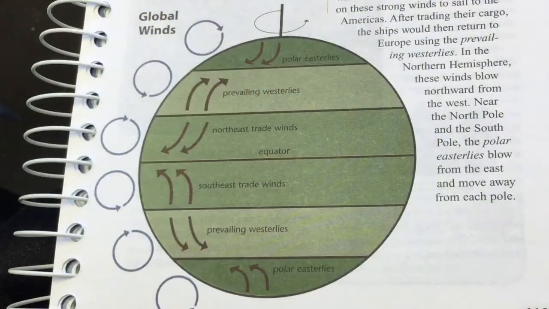Global winds move in large circular belts around the earth. Global winds include trade winds, the prevailing westerlies, and the polar easterlies. Winds are identified by the direction from which they blow. All right, the prevailing easterlies or trade winds blow from the east. So the east would be this side. So here's our east, here's our west. So the prevailing easterlies, also known as the trade winds, blow from the east towards the equator.